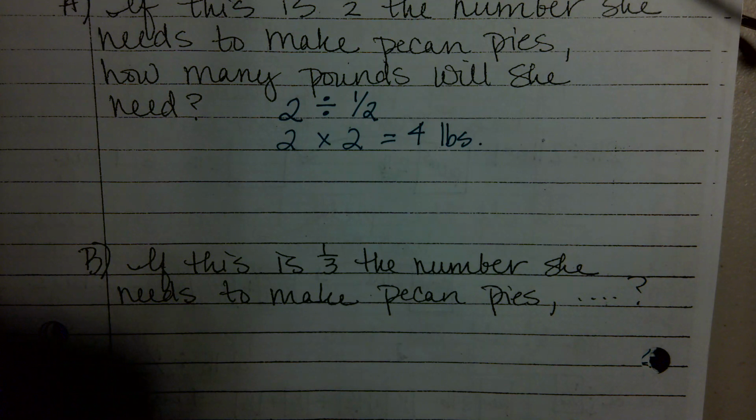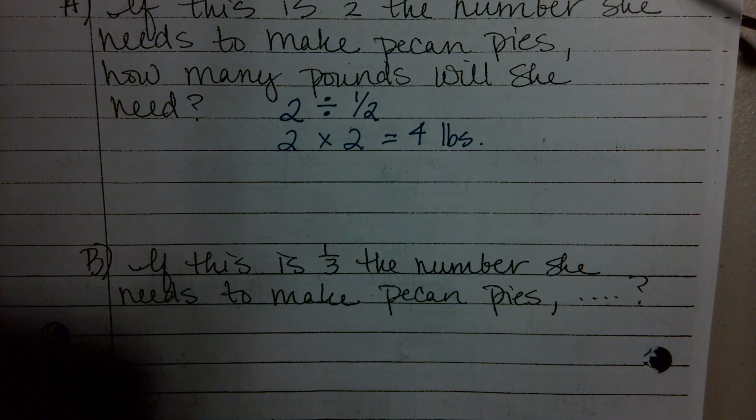So if 2 is 1/3 the number she needs to make pecan pies, how many pounds of pecans will she need?